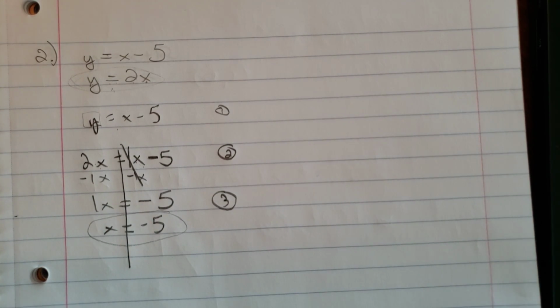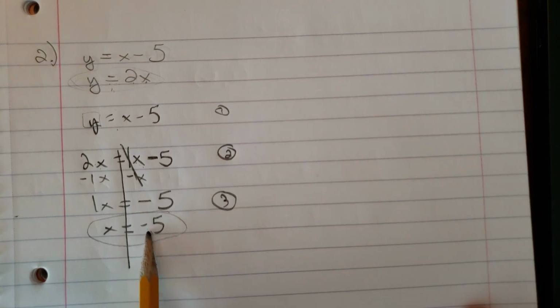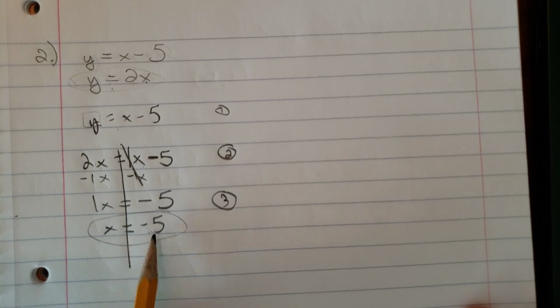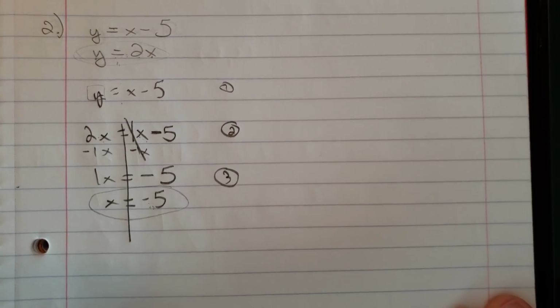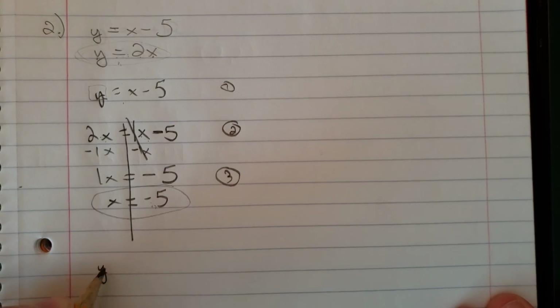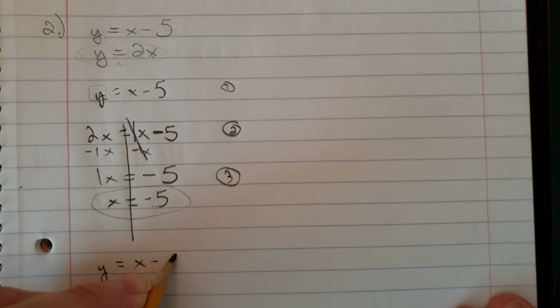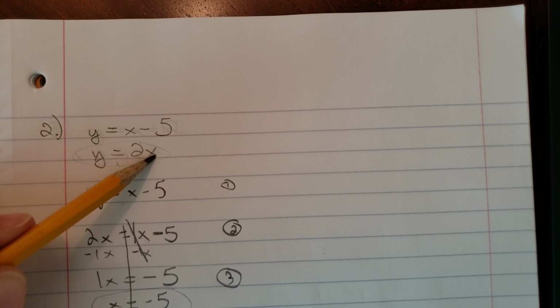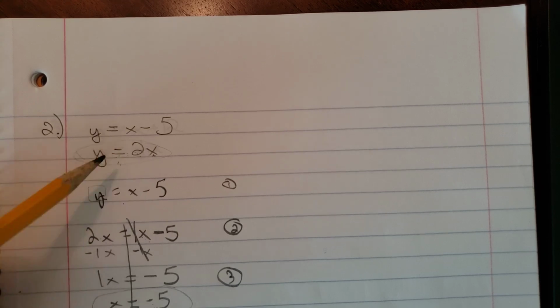I'm halfway done because I have the x coordinate of my solution, but I don't have my y coordinate. So what do I do? I go back up and choose one of these equations to do my second substitution. I've been consistently choosing that first equation that I started with, but you might find it's easier. You might say, oh, well, look, y equals 2 times x. That's easy. If I plug in negative 5, it's just 2 times negative 5. That's negative 10. I already know the answer. So you might be able to do it that way.